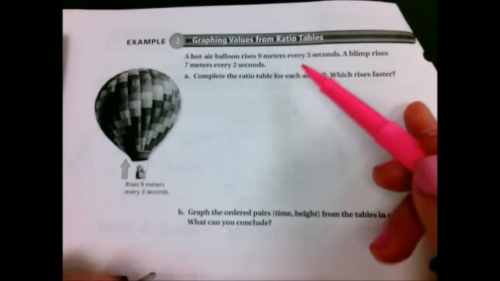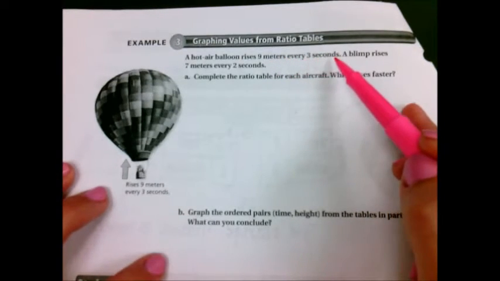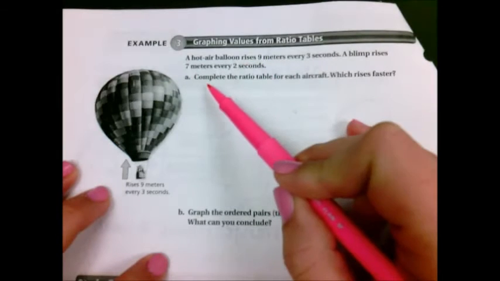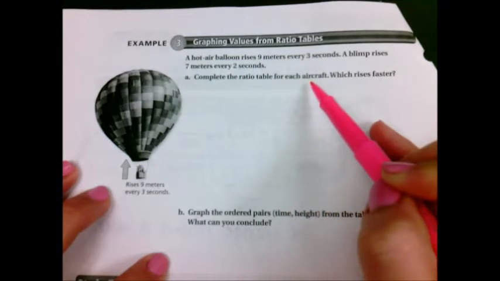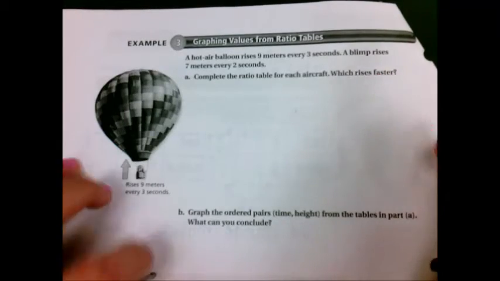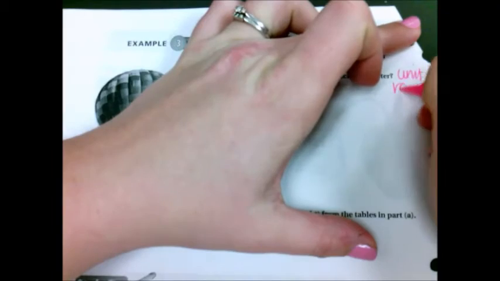Example 3. A hot air balloon rises 9 meters every 3 seconds. A blimp rises 7 meters every 2 seconds. Complete the ratio table for each aircraft. Which rises faster? So again, when I want to compare, I'm going to need to get down to a unit rate.